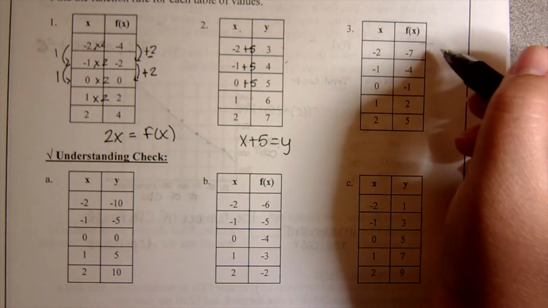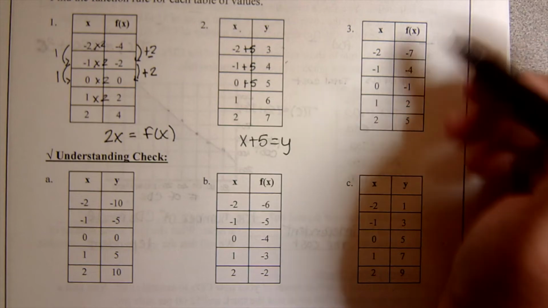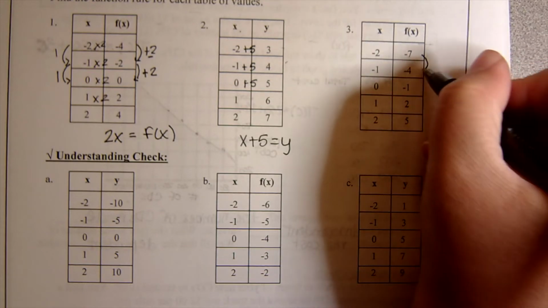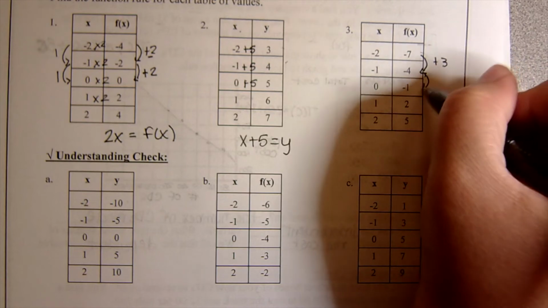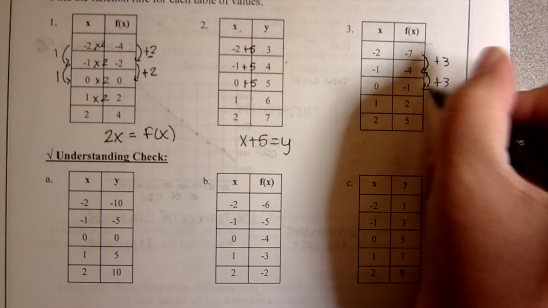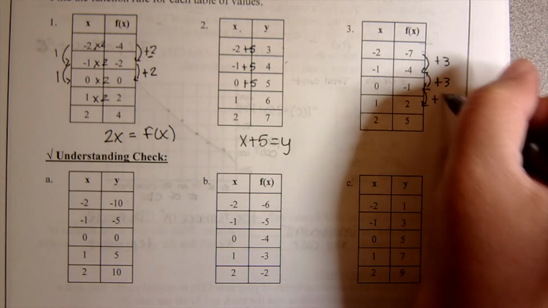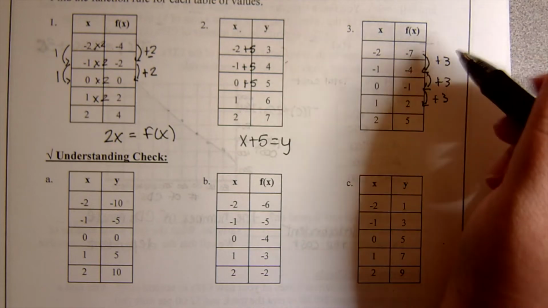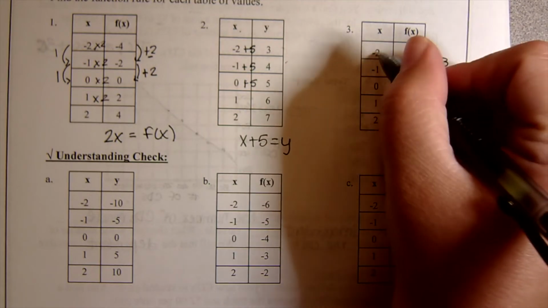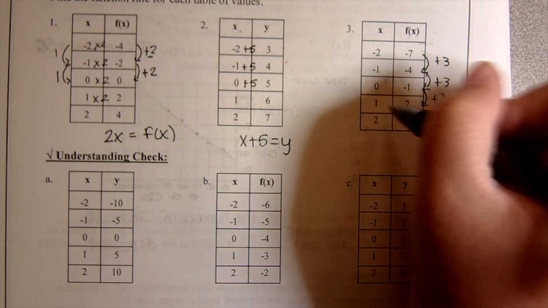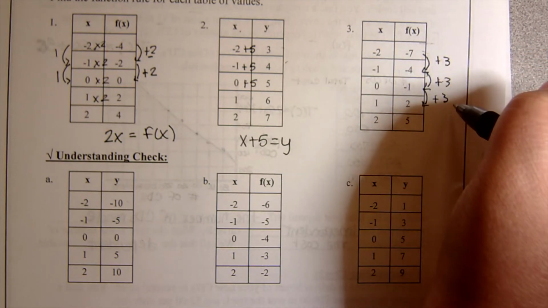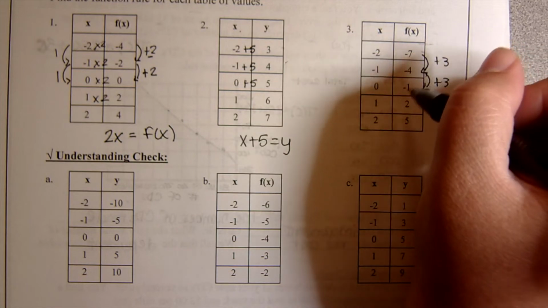Now this one's a little more tricky. There is a constant going down, so we are adding 3 each time. So your constant rate of change is 3. But that doesn't work because if I do -2 times 3, I don't get -7. 1 times 3, I don't get 2. So let's see what happens.